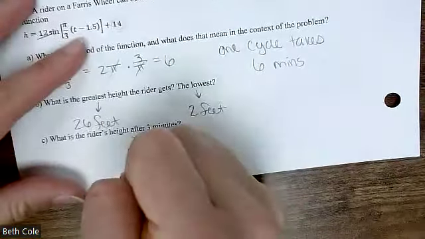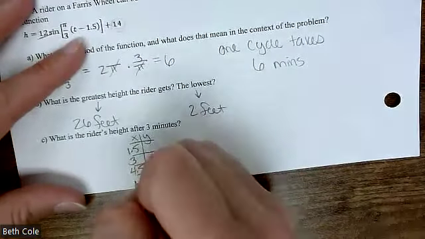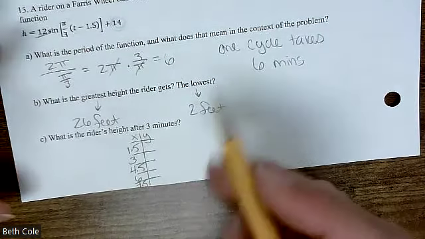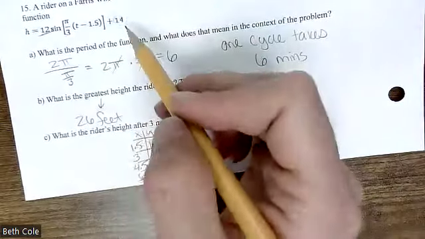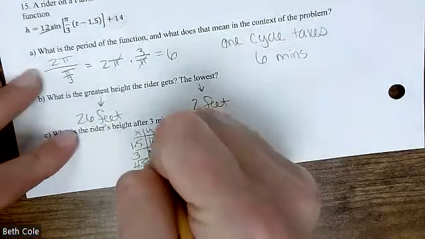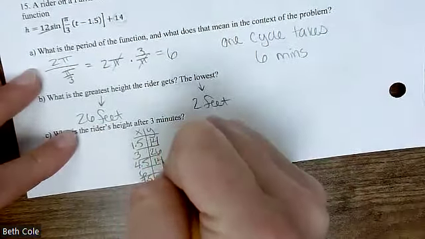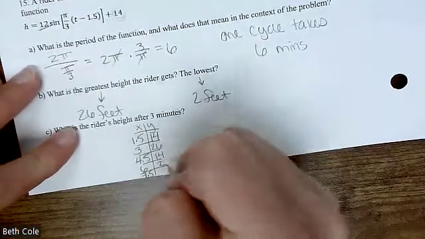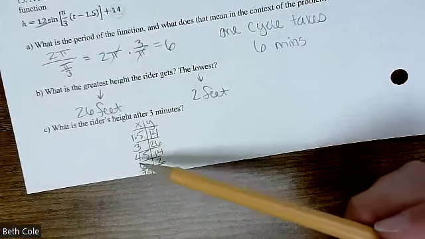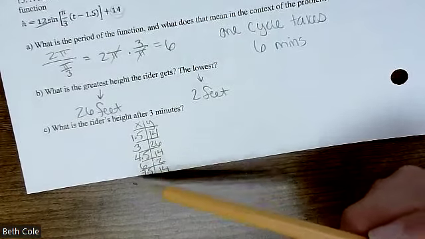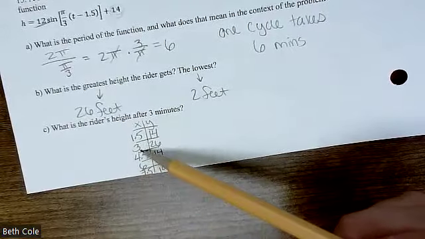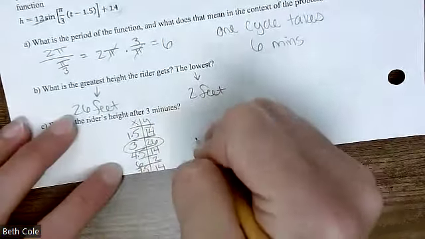And then what would this be? 3. And then 6. All right, and so we're going to start at 14. That's where the center is. And then it's going to go up to, we actually already figured it out, right? It'll go up to 26, back to 14, down to 2, back to 14. And I'm going to ask you one of the numbers that's on here. Like, I'm not going to ask you at 5 minutes. Do you see how 5 isn't on the table? I am going to teach you how to do that later in the year, find the ones that are in between. But for right now, I'm just asking you one of these. So at 3 minutes, the height is 26 feet.